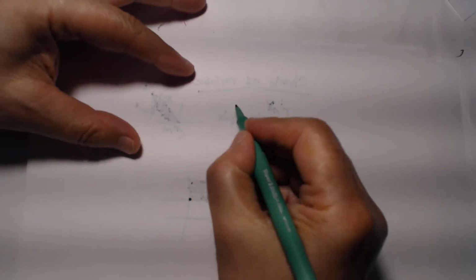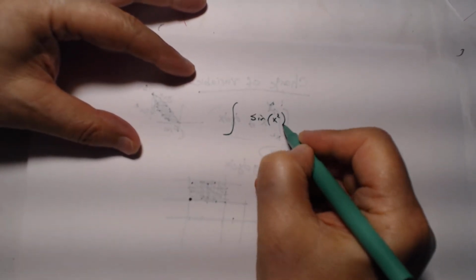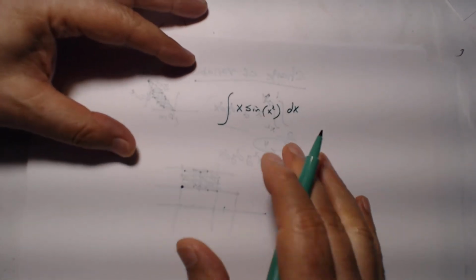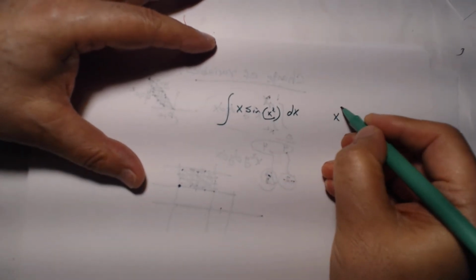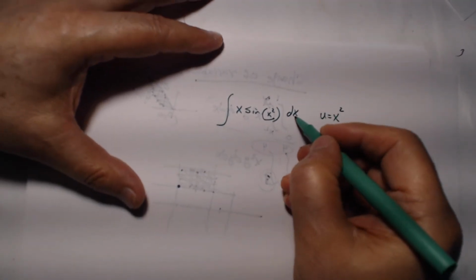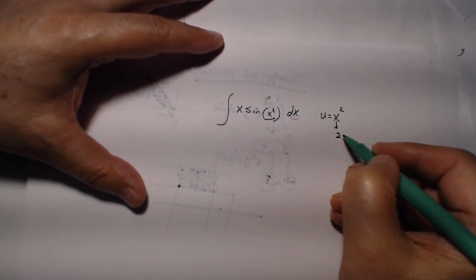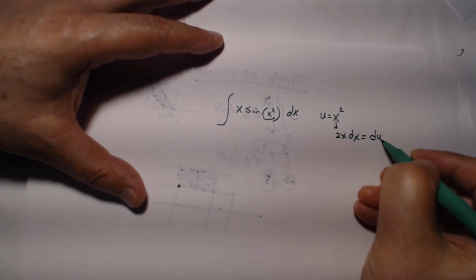Remember in Calculus 1, you had sine of the quantity x squared, with the x right here and dx, and you were trying to find the antiderivative. What did you do here? You made x squared a u. Then you find your dx: 2x dx is a du.